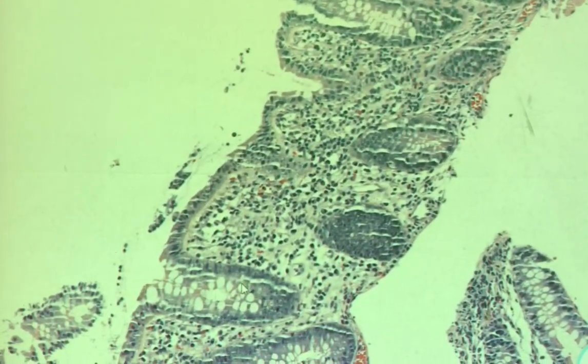So this is case 4. And again, these are all the same cut. So we're just going to go straight in the middle. We have colonic mucosa, and what we're appreciating is there's increased inflammation within the lamina propria.